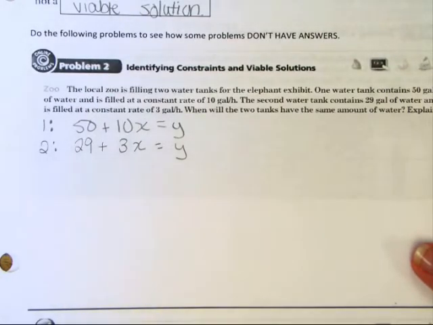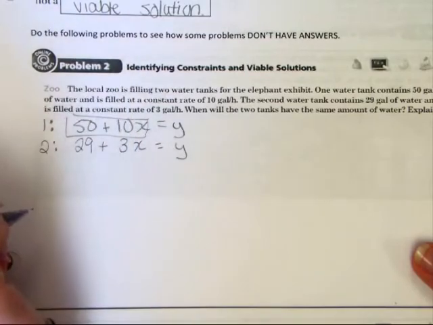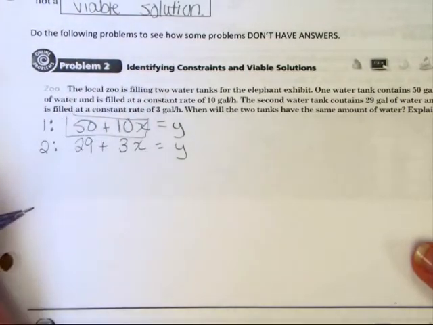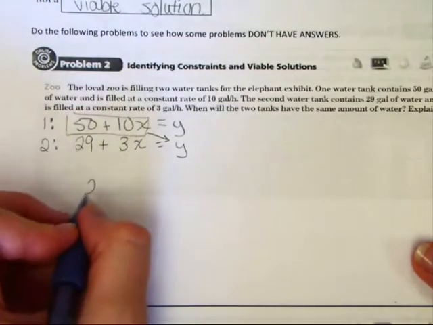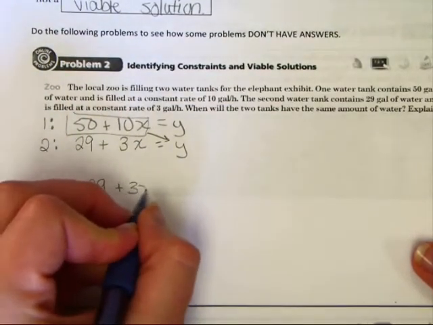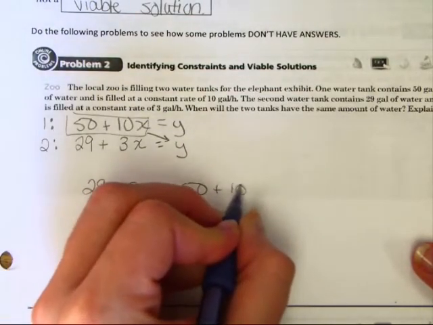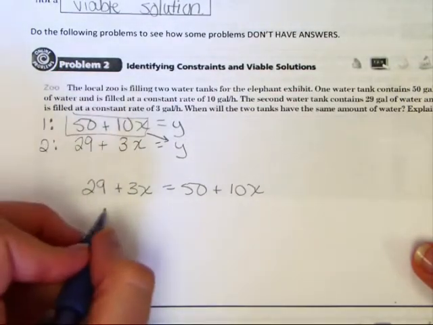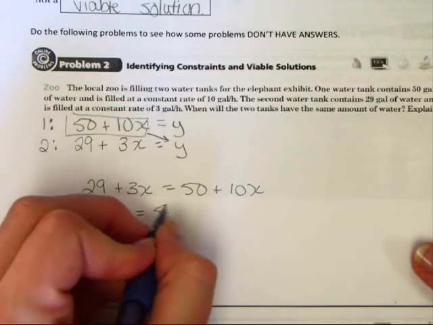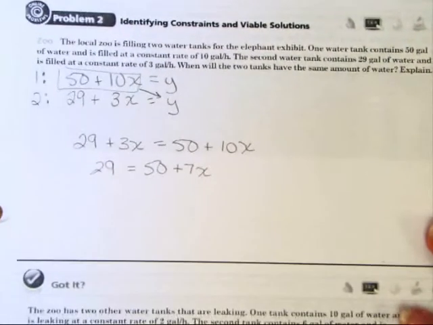Well, if you guys don't mind, we can do linear combination or substitution. It really doesn't matter. I find this problem to work very well with substitution if I box in the 50 and the 10 and I replace it in this equation. So my goal is to get 29 + 3x, which is the second tank, I want to know when that equals 50 plus 10x. That's the first tank. Let's get the x's on the right-hand side. So 29 equals 50 plus 7x, because I subtracted 3x from both sides.